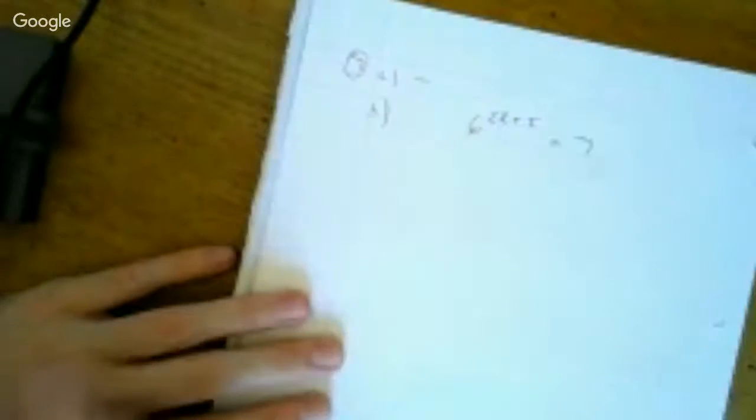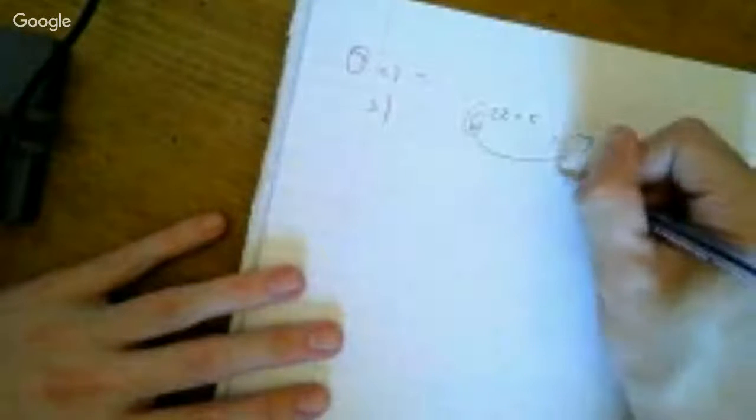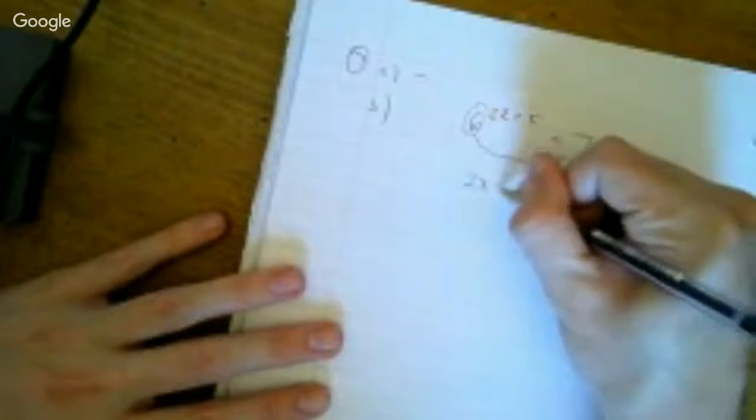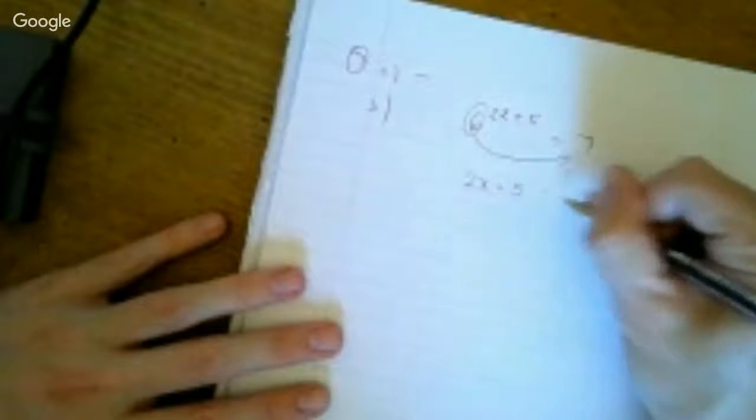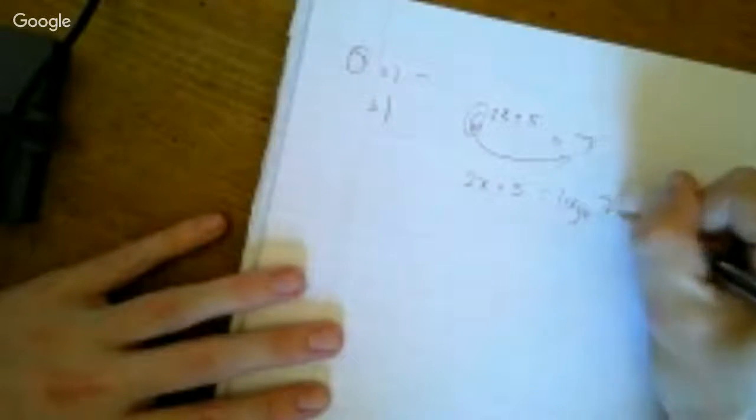And then part B, it says 6 to the power of 2x plus 5 equals 7, okay? We are going to work our way through this using logs. You can take logs on both sides. We're going to take logs and work in log base 6. So it's 2x plus 5 is equal to log base 6 of 7.